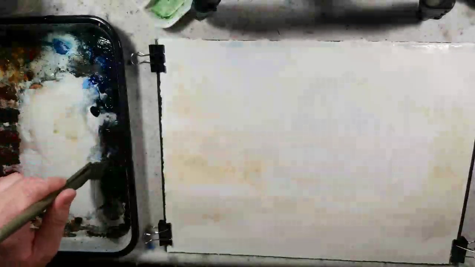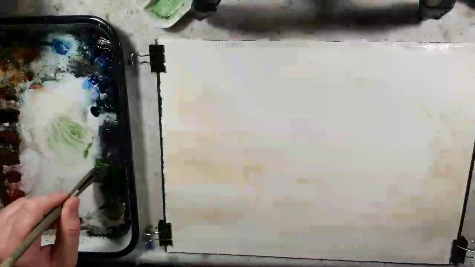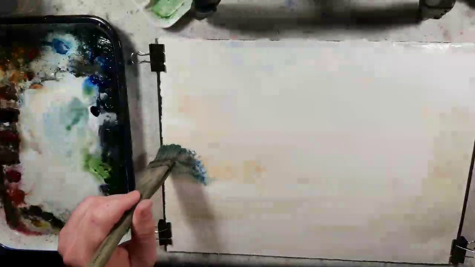Okay. Let's take some sap green. Mix it with ultramarine, kind of blow it down, cool it down. Background.